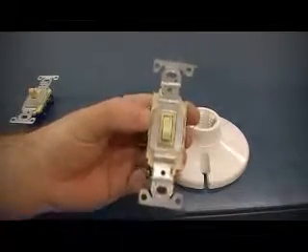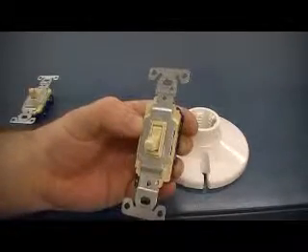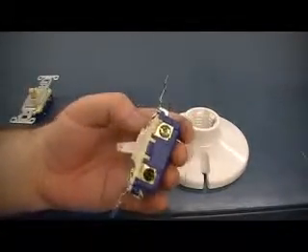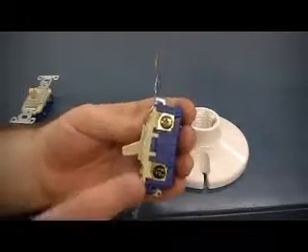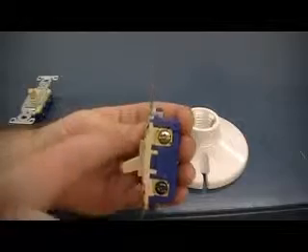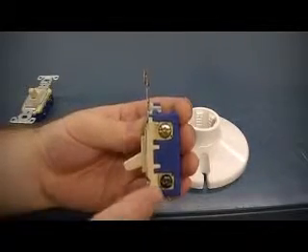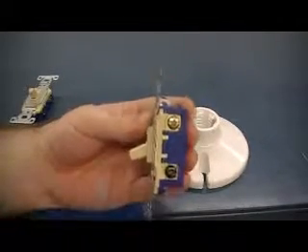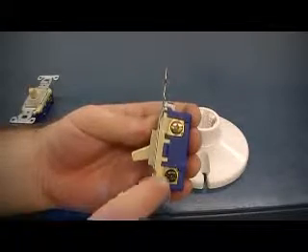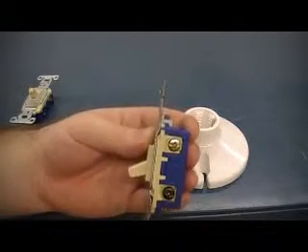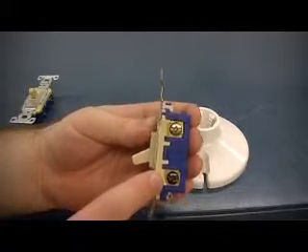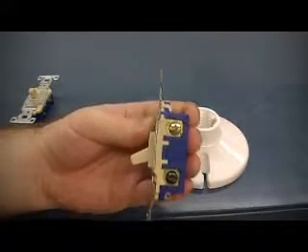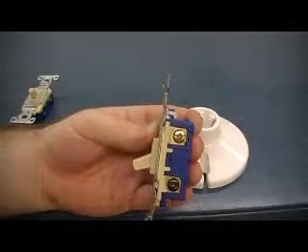Alright, so let's look at the screw connections. Okay, so here on the right side you have two different screws. Okay, you have a brass screw and a black colored screw. Okay, so the brass screw is for a hot connection, which we've talked about in previous videos. The black screw is called common.